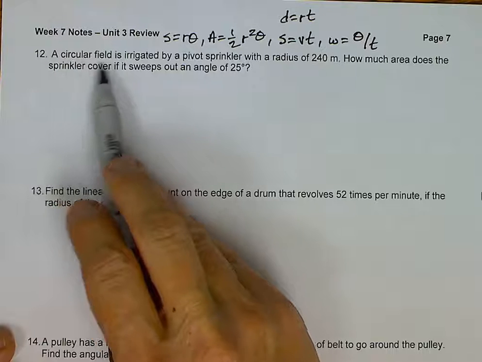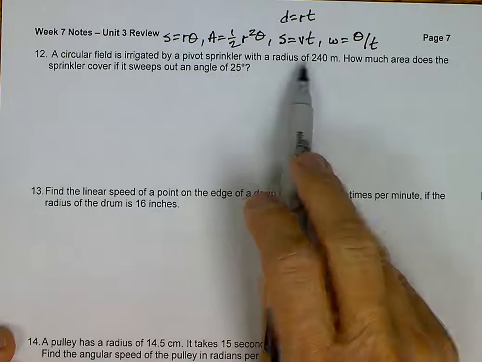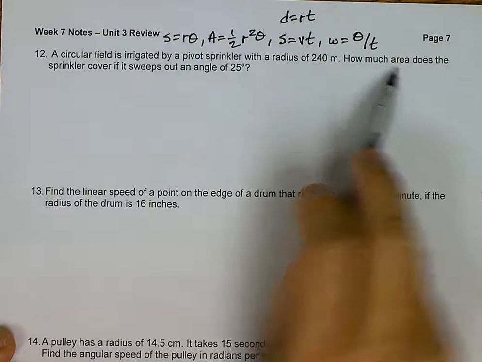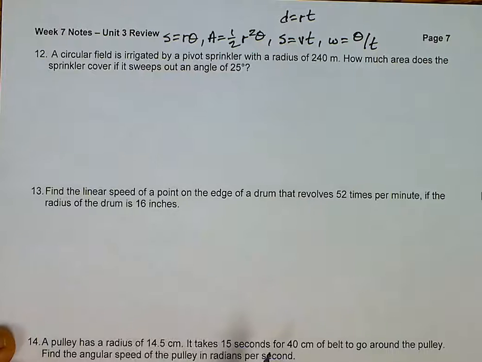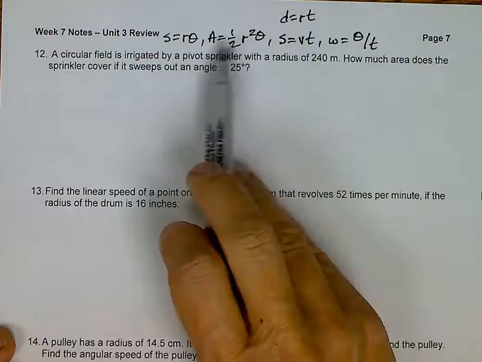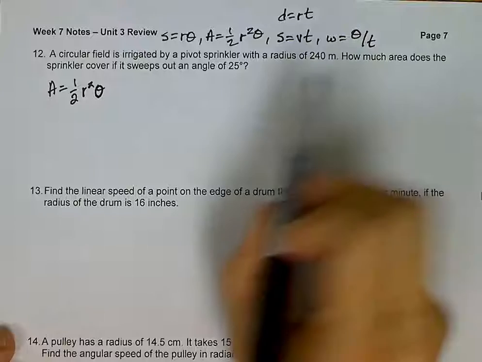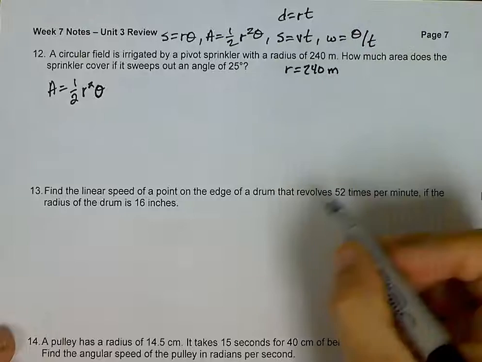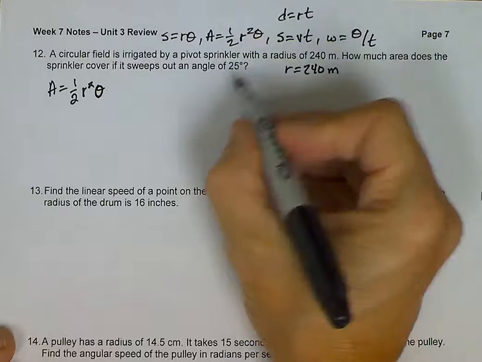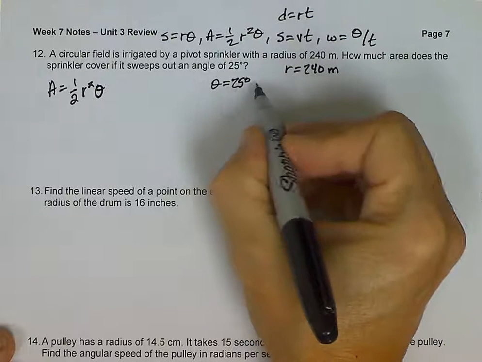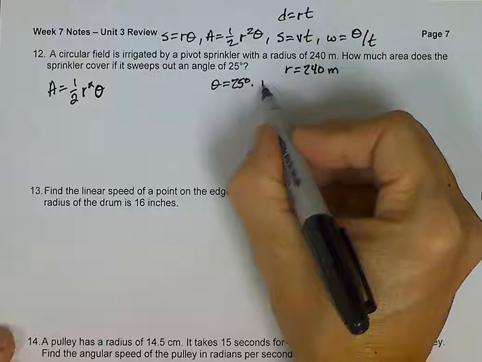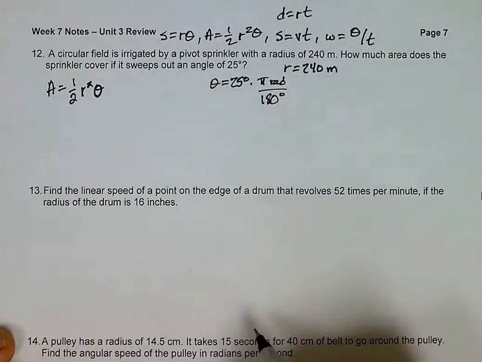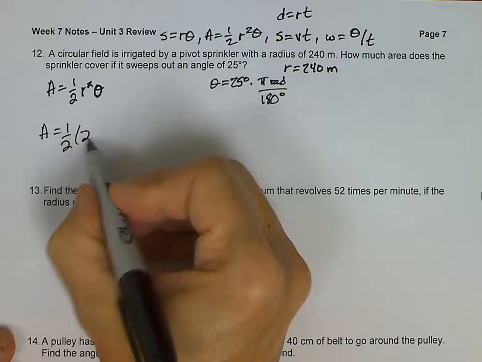For this one, we have a circular field. We've got a radius for the pivot sprinkler, and it's asking how much area the sprinkler covers if it sweeps out an angle of 25 degrees. The only one of these formulas that involves area is this one. So what we have is the radius, that's our R. We've got an angle in degree measure. We're going to have to convert that to radian measure. I would have 25 degrees times pi radians over 180 degrees. I'm just going to put all of that into my formula. So I can take my R squared in here.